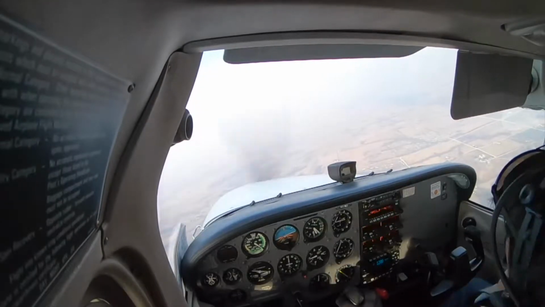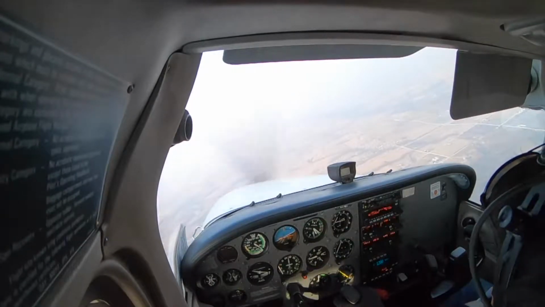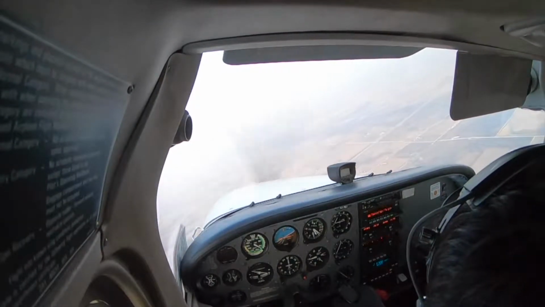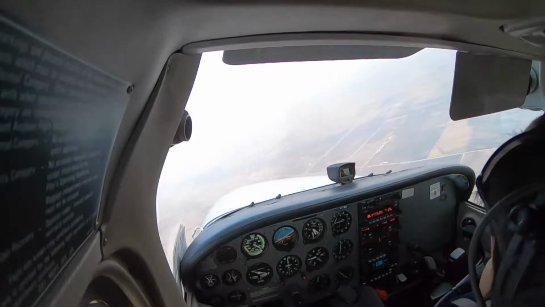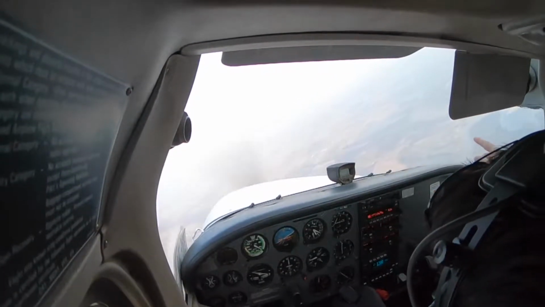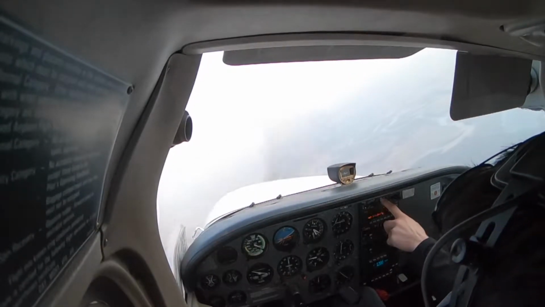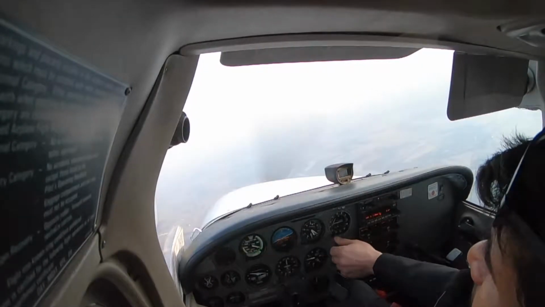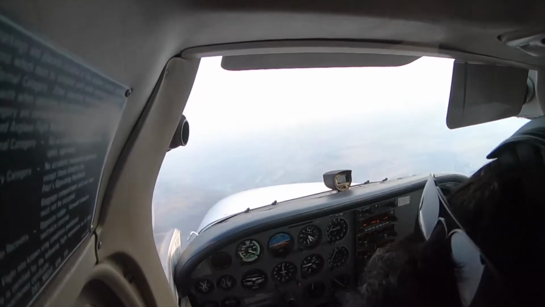Clear. Temperature 06 Celsius. Dew point -03 Celsius. Altimeter 3025. Remarks. Iowa City Municipal Airport, Iowa City, Iowa. Automated weather observation. Wind 160, wind is still the same.